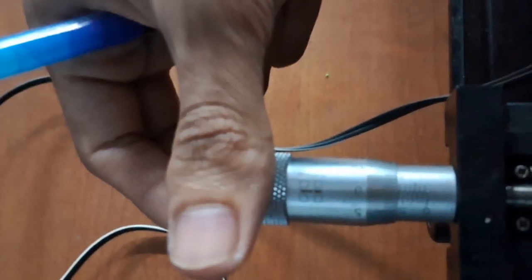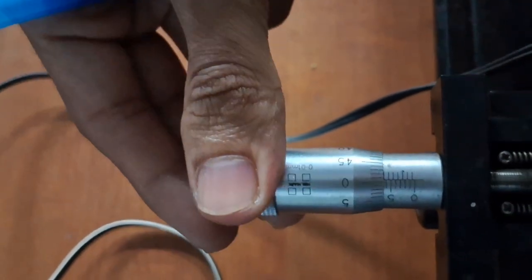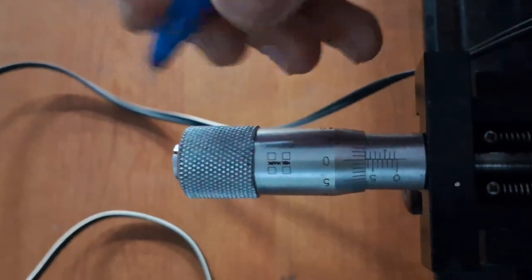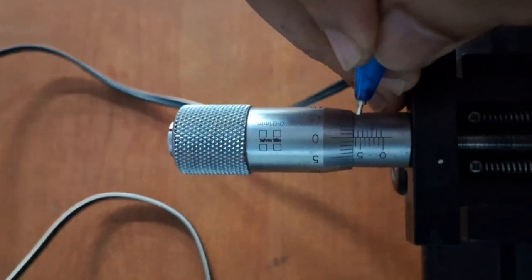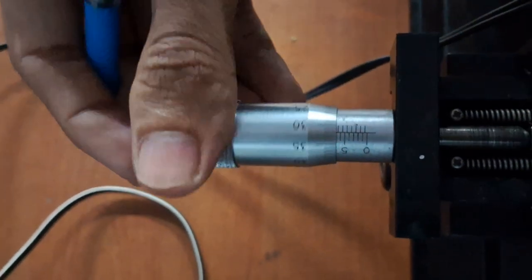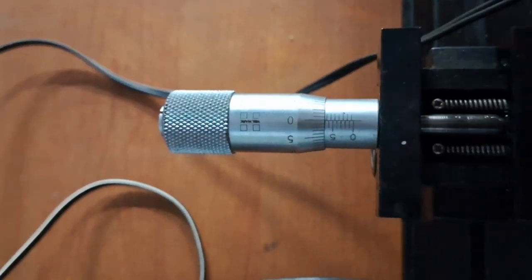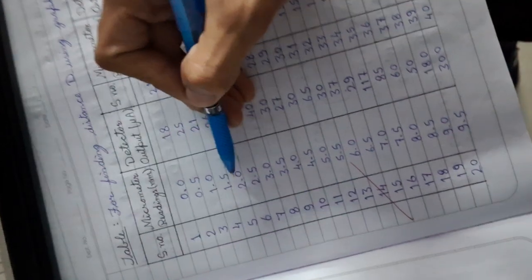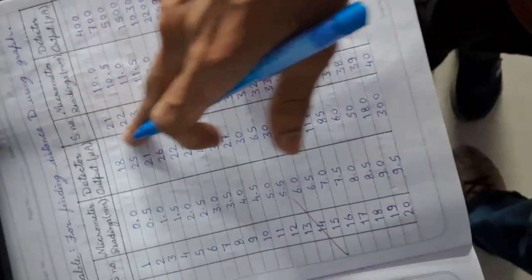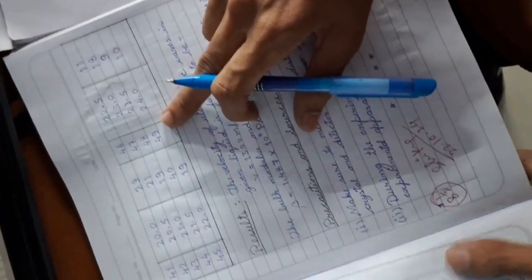If I move again, it will move another 0.5 rotation. As you can see, on one complete rotation it moves 0.5 and matches with 6.5 on the right side, right? Now if I move again, it will move up to 7. One complete rotation of the vernier scale again matches with 0, and it matches with 7. That's how you need to take readings for a 0.5 gap. As you can see, we have taken readings 0.0, 0.5, 1.5, 2.5, 3.5, like this, up to 49 readings in total.